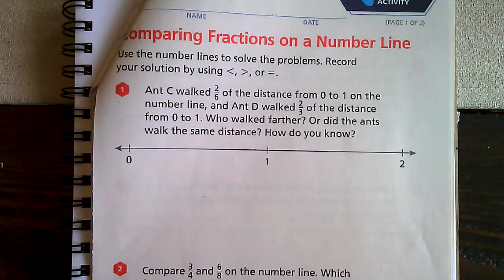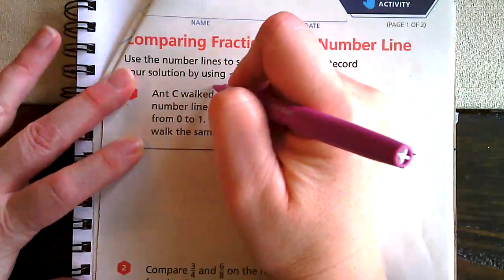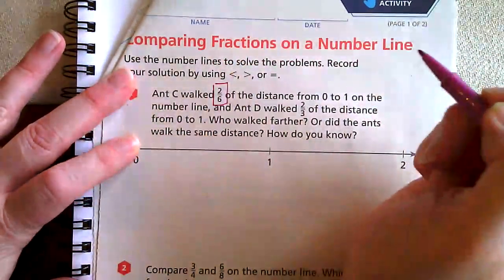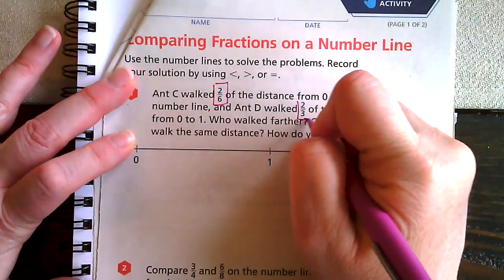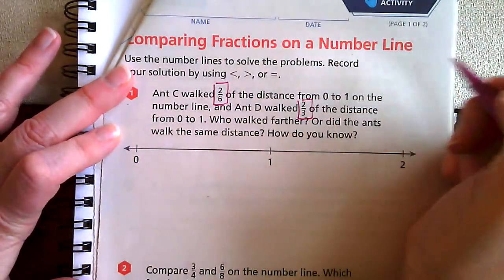All right, let's take a look at this first one. Aunt C walked 2/6 of the distance from 0 to 1 on the number line. Aunt D walked 2/3 of the distance from 0 to 1. Who walked further? Or did the aunts walk the same distance? How do you know? So basically what this problem is asking us to do is to compare two fractions, 2/6 and 2/3.